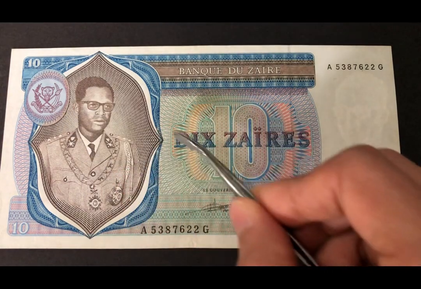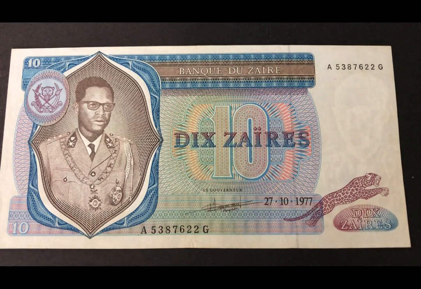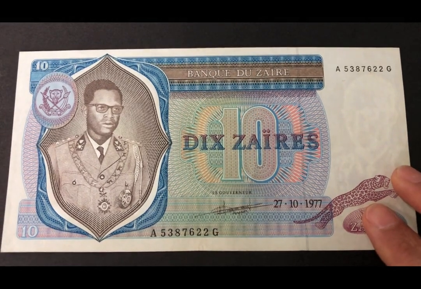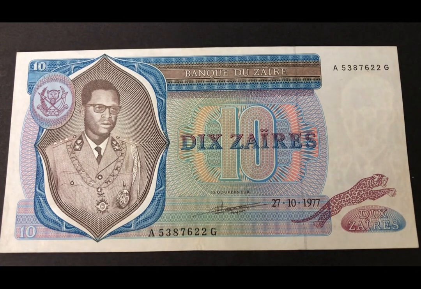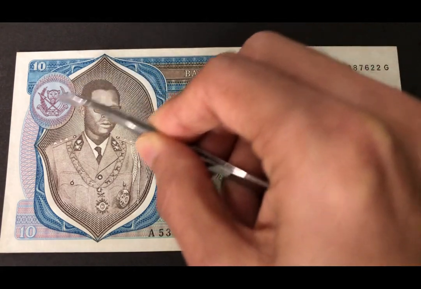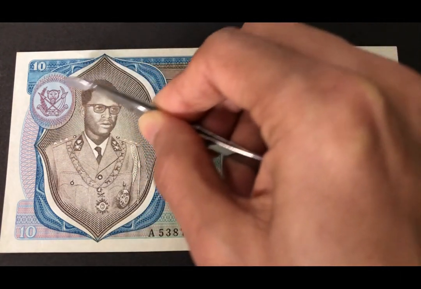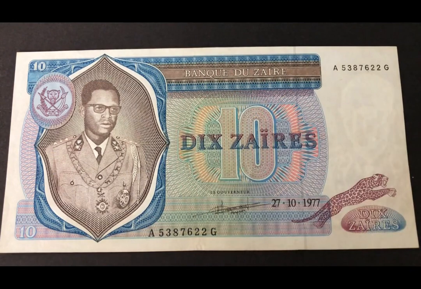So this is a 10 Zaire note, and it was printed in 1977. This is Pick number 23b. It is mostly blue in color. There is also a green variant, which is Pick number 24. And this particular banknote was printed in Germany. All of the banknotes from Zaire have President Mobutu's portrait while wearing military uniform.